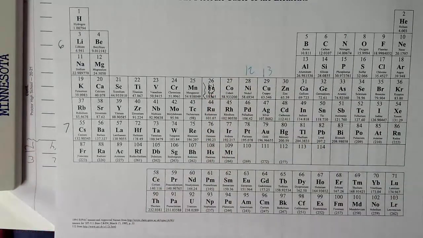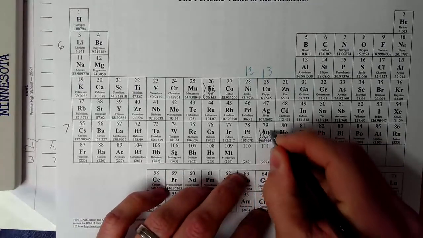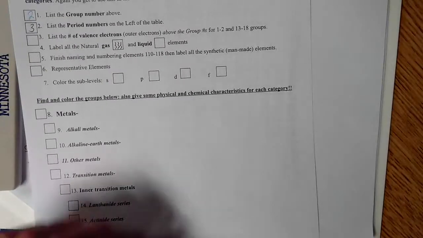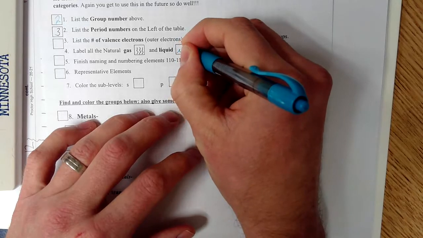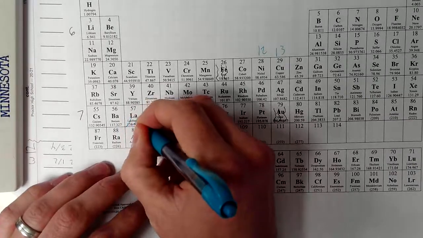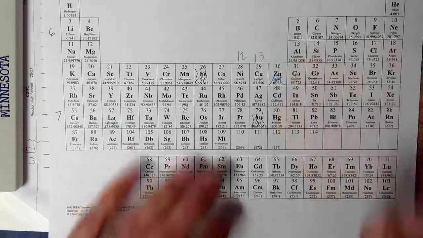Iron in its natural state is a gas, and gold in its natural state is a gas, right? And maybe a liquid is blue, and we just do waves at the bottom. And so I come up here and I find out that lanthanum is a liquid and zinc is a liquid in their natural states.